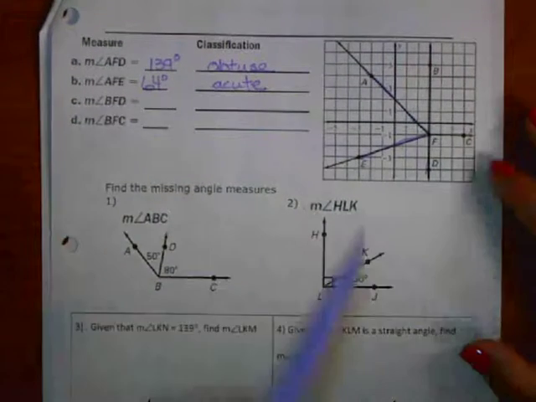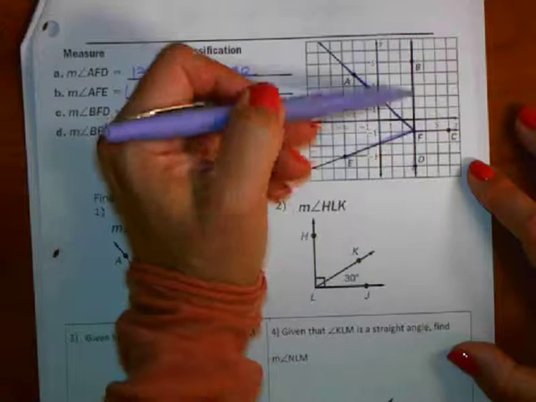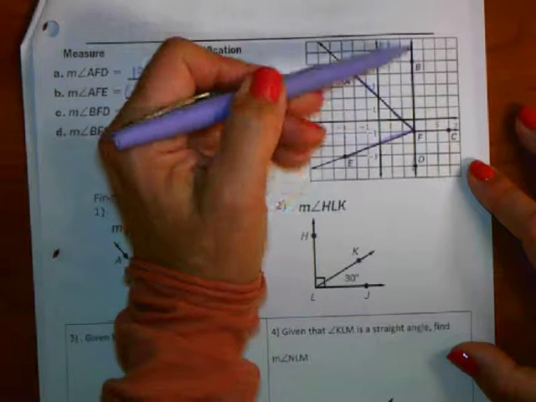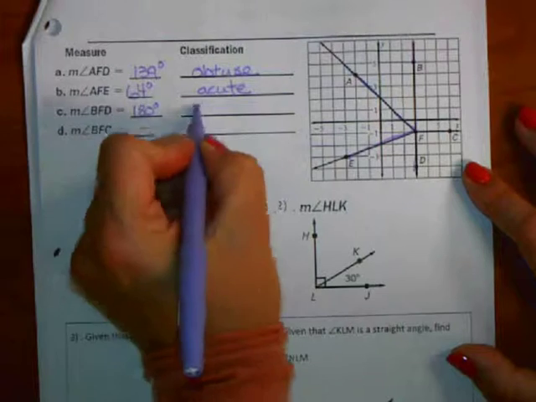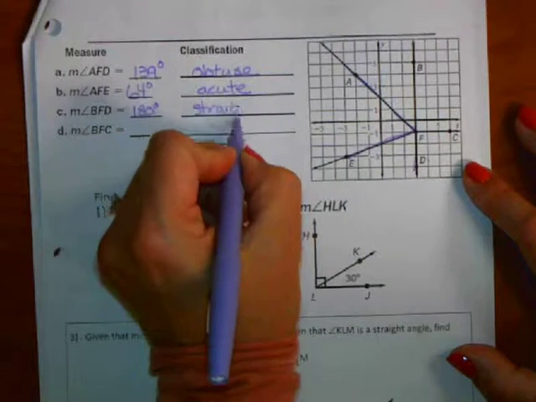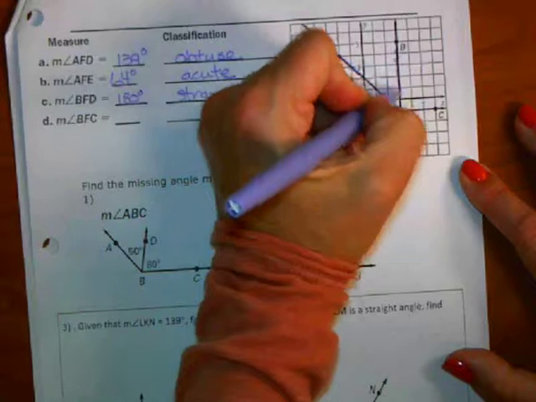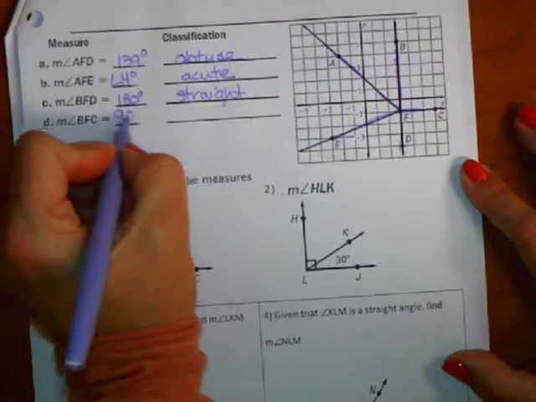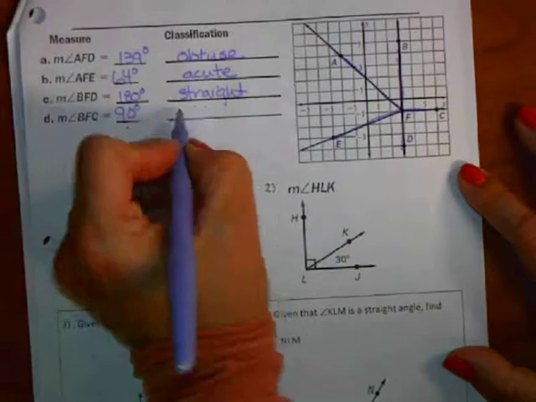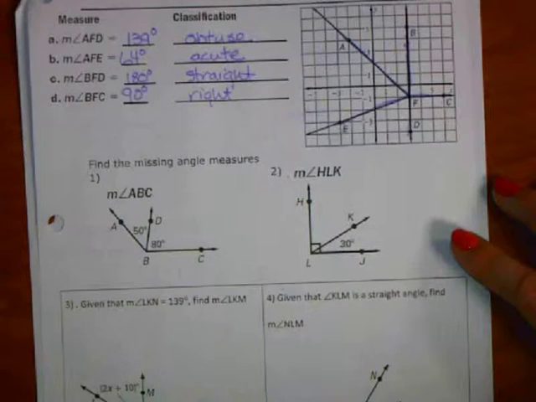All right, BFD. Look at this right here. Do you know the angle measure without me even telling you? It is 180. It's a straight line. It's 180 degrees. And BFC, which one have we not done yet? BFC is exactly 90 degrees, so we would call that what? Right angle. Okay? Alrighty.